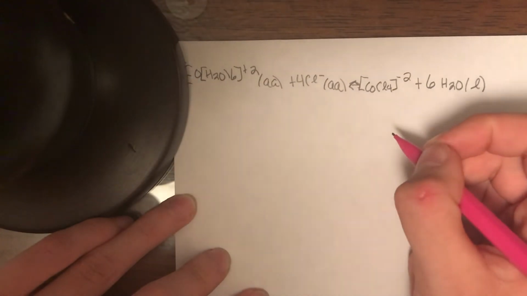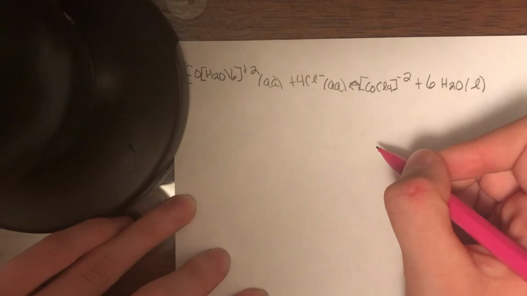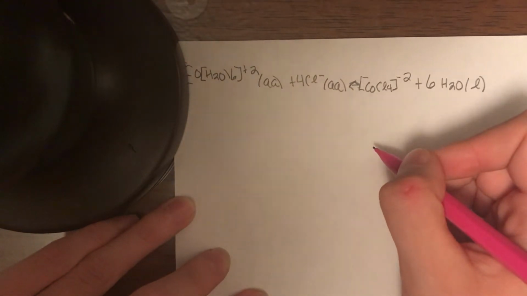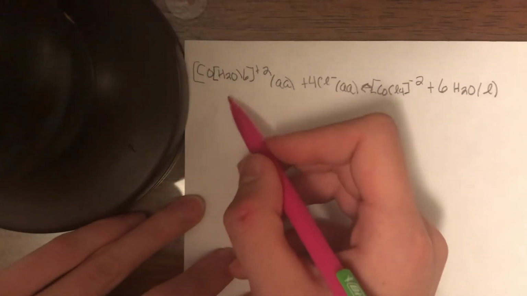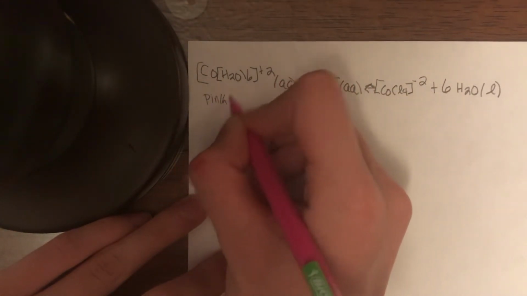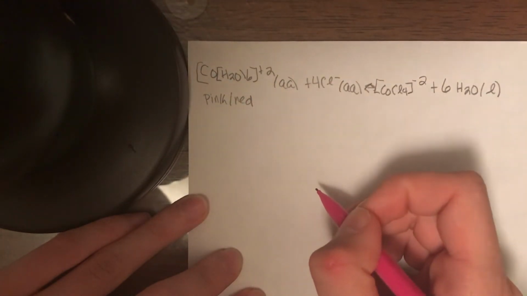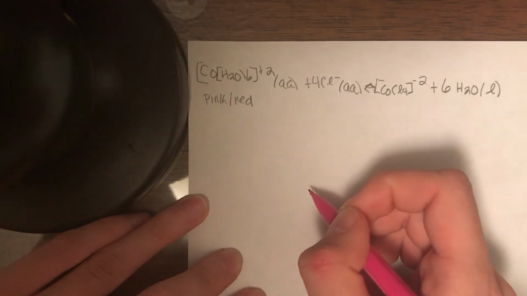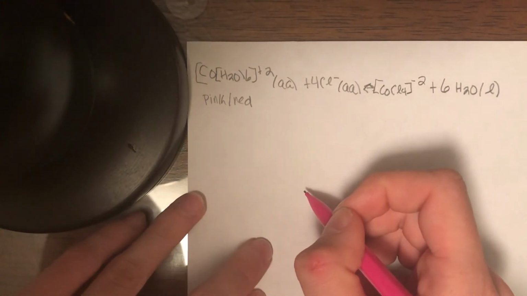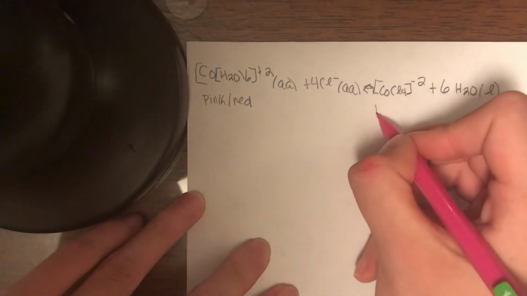To reach equilibrium for this equation, we first combined solid cobalt chloride with deionized water. This solution had a pink and light red color, and that was for this part of the reaction. Then drops of HCl were added, and this created a blue colored solution from the original pink and red color, which was for the CoCl4.